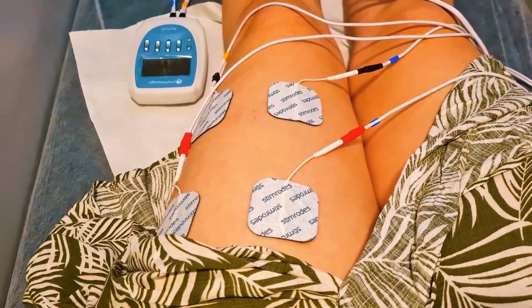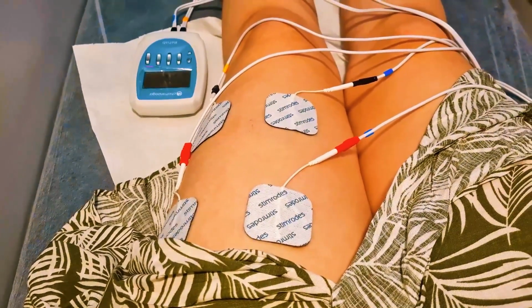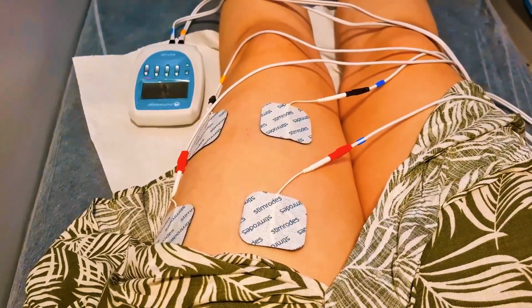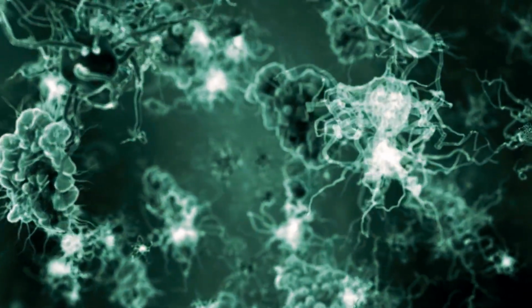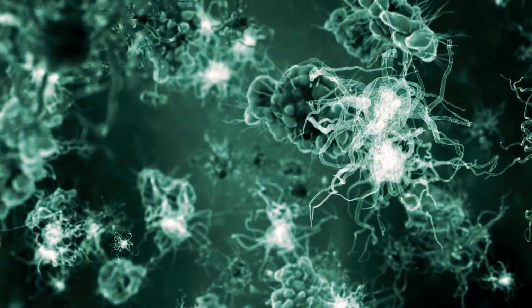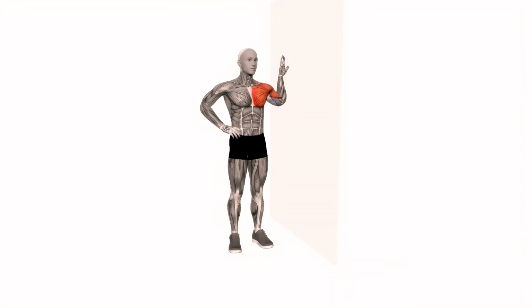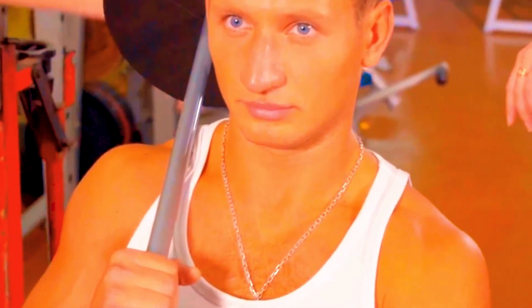Muscle activation is the process by which the nervous system signals muscle fibers to contract. This process begins in the brain, where a signal is sent down the spinal cord to the motor neurons that control our muscles. When the signal reaches the muscle, it causes a release of calcium ions, which trigger the contraction of the muscle fibers. When we challenge our muscles with resistance training, they adapt and become stronger.